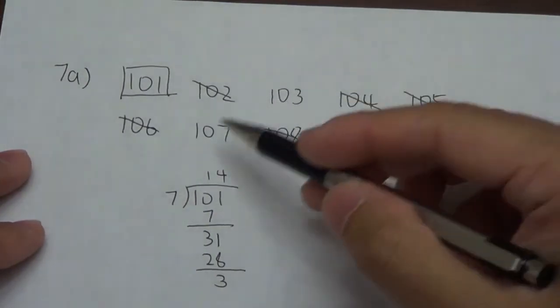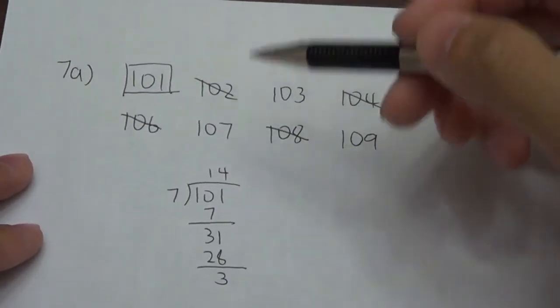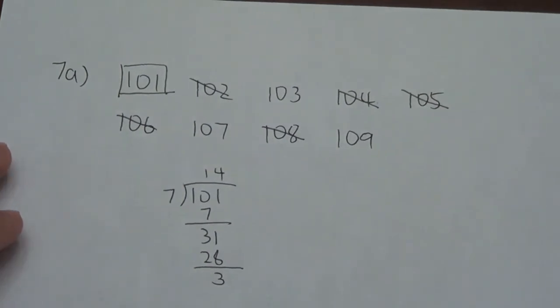Now, it's possible that these other numbers are also prime. You just need to go through the divisibility rules to make sure that none of those are potential factors.